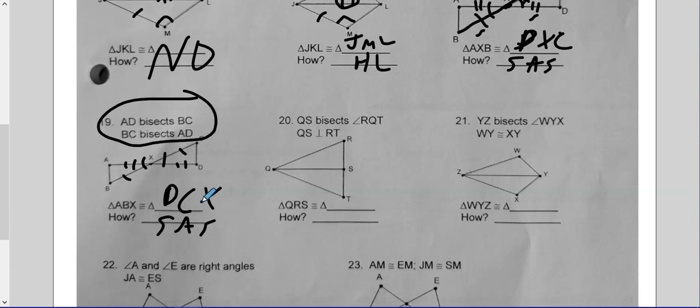All right. QS bisects the angle QRT. So where's QRT? I'm sorry, RQT. RQT is this angle right here. All right? You don't have to mark that. That's that angle. So when it bisects it, that means this piece and that piece are going to be congruent to each other. It cut the angle into two equal parts. Next, QS is perpendicular to RT. That means this and this are right angles. Anytime you hear perpendicular, it's right angles.